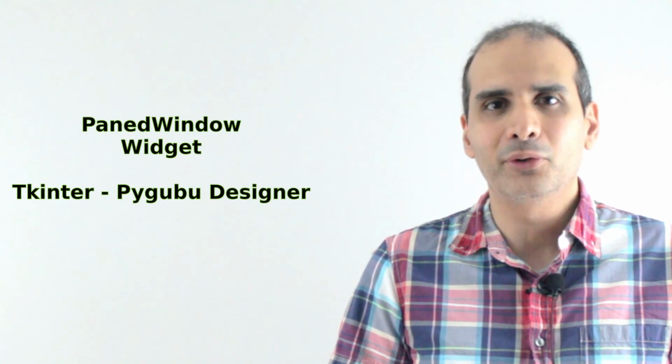We saw how the paned window widget works in Pygubu Designer. Sometimes it takes a bit of experimenting to get the result that you're looking for. Pygubu Designer can make it fast and easy to create panes.